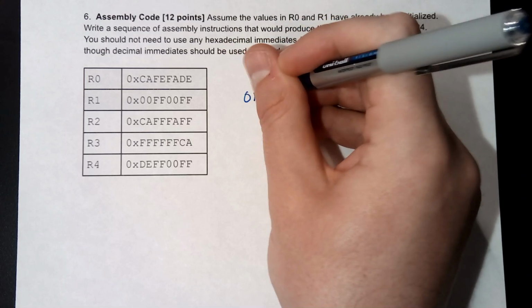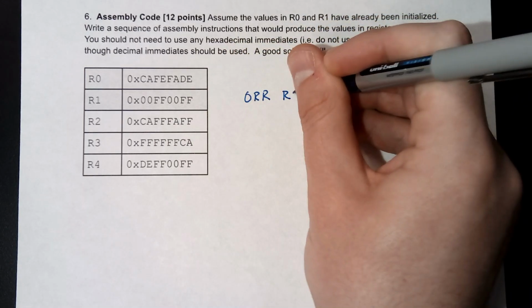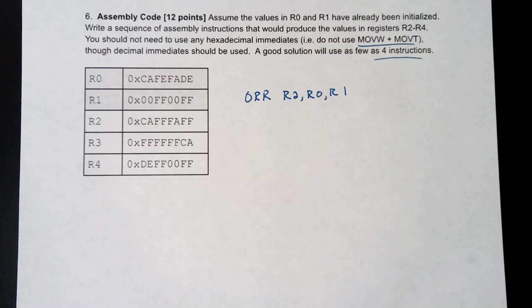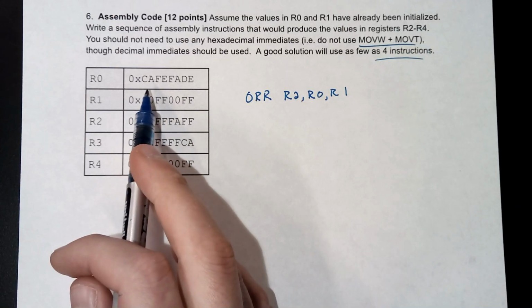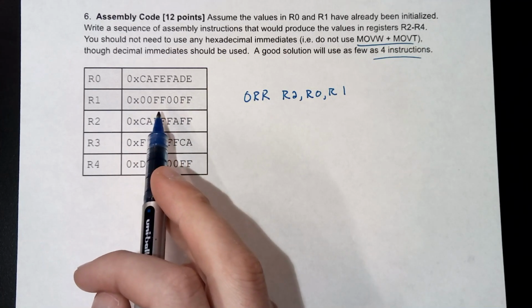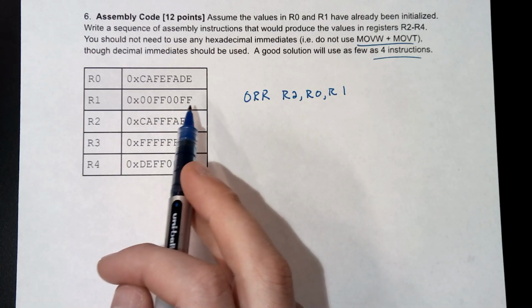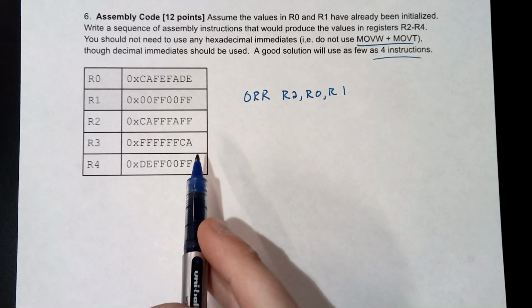If we do an OR instruction, OR R2, R0, R1, that is going to copy over the zeros with CA, copy over FE with the FF, copy over zeros with FA, copy over the DE with FF, and that gets us that whole value.